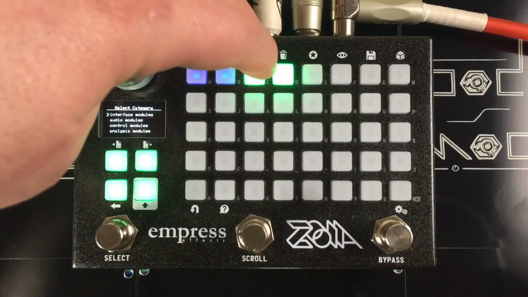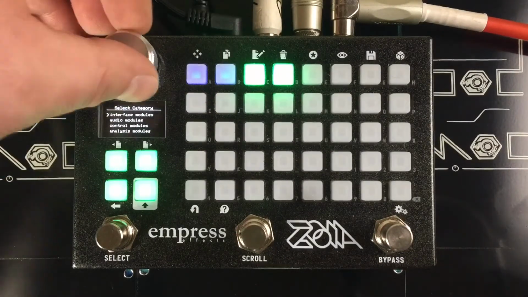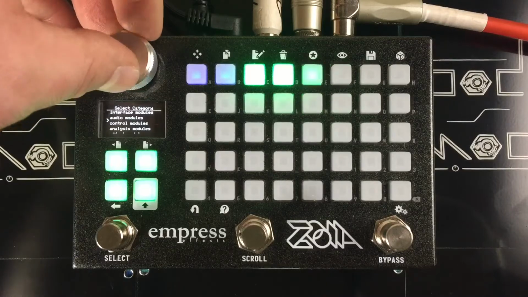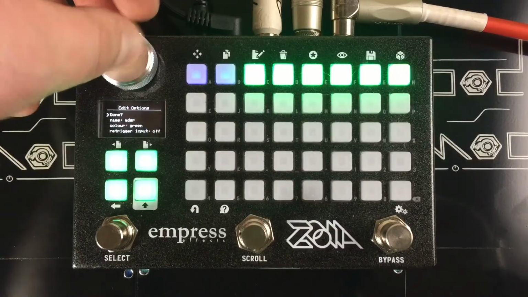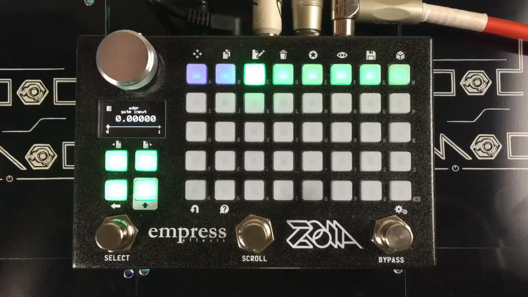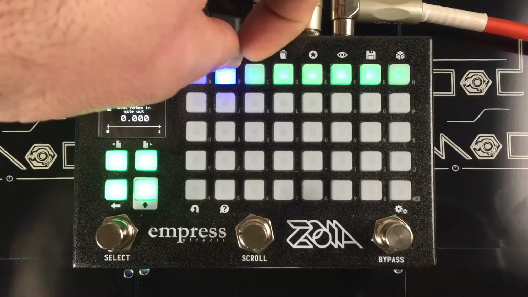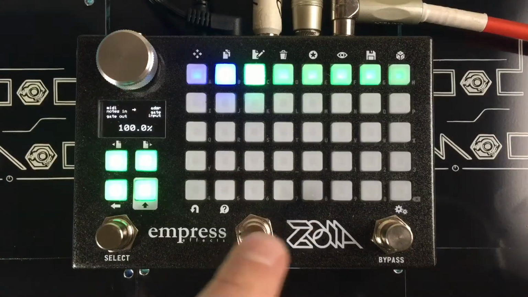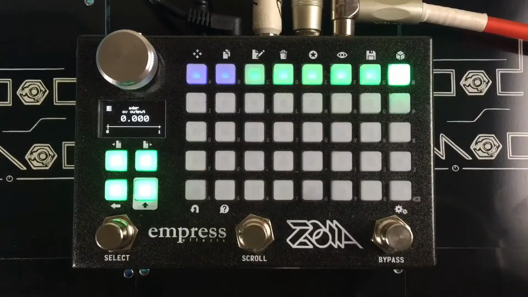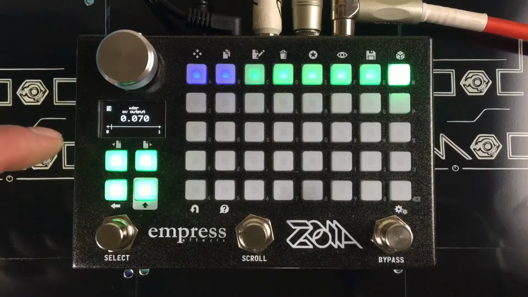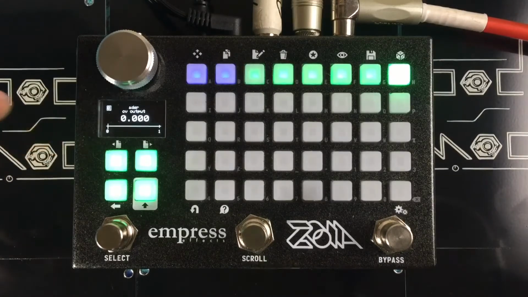So next, let's do our ADSR envelope. So ADSR in, gate out of the MIDI notes in, hold that down, select that. Now here is my ADSR output, controlling that with the MIDI keyboard.